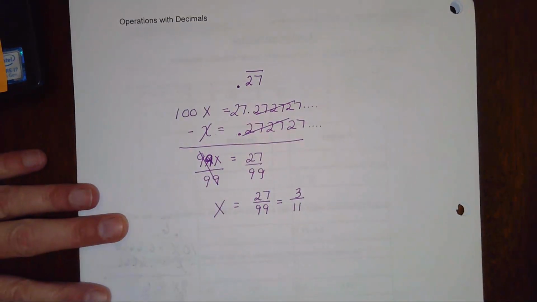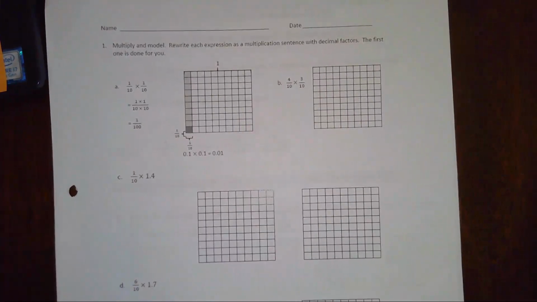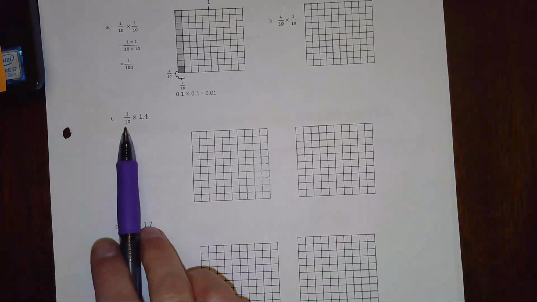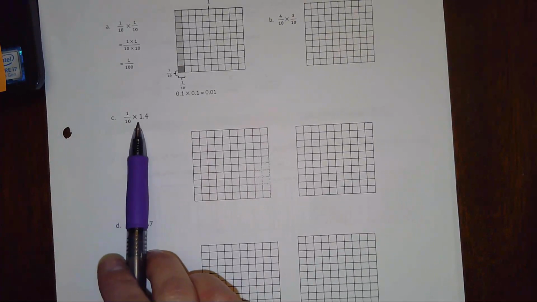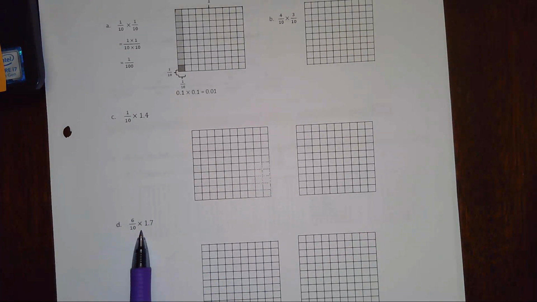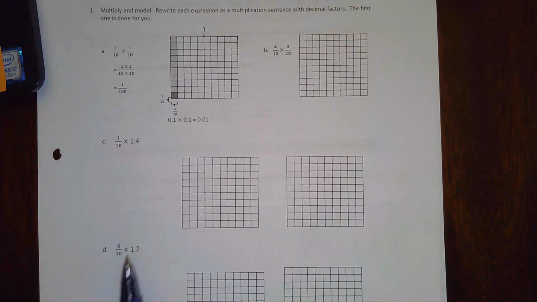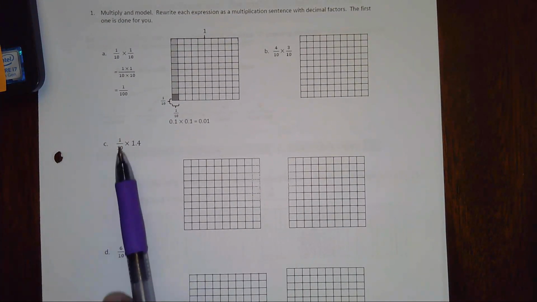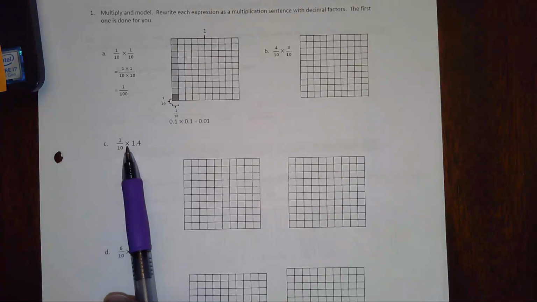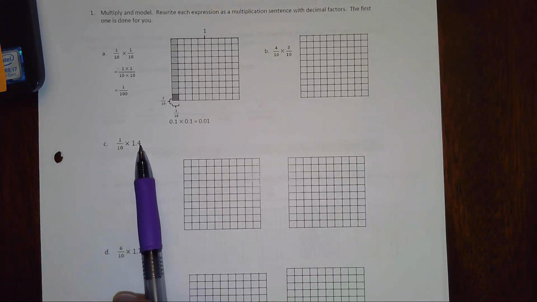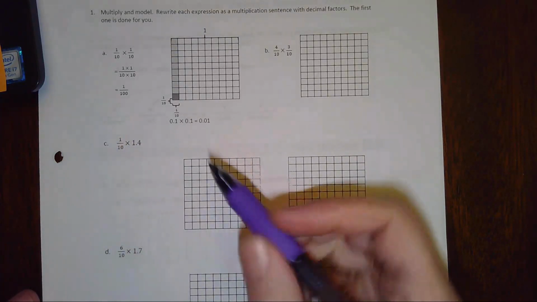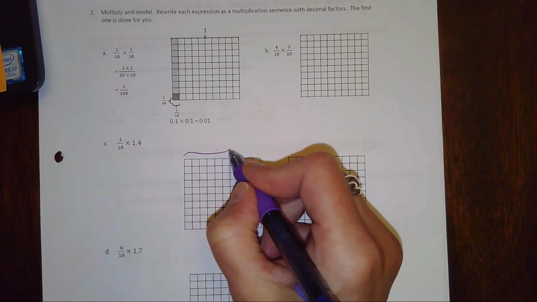And then the last little bit that is on the test is something like multiplying a fraction by a decimal. And of course, Engaged New York loves their area model. So we want to take 1/10 of 1 and 4/10. So this is your 1.